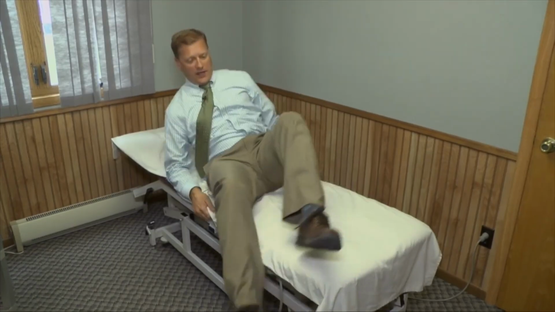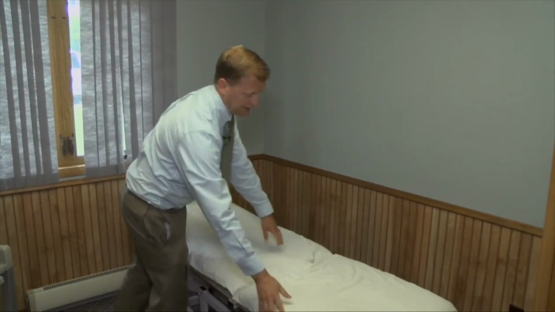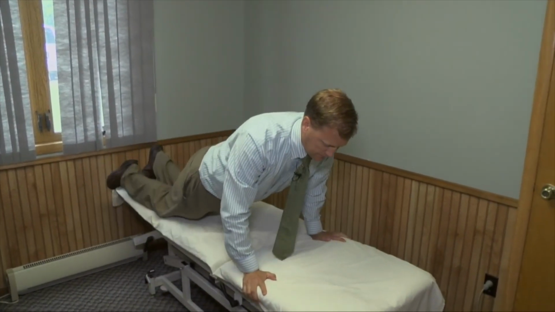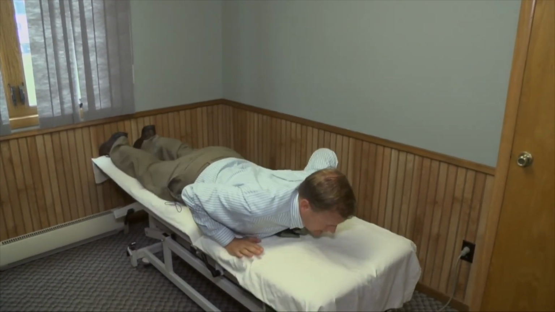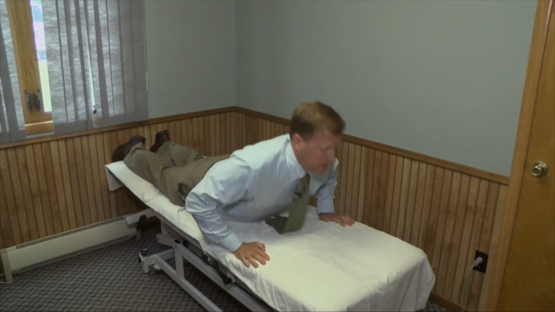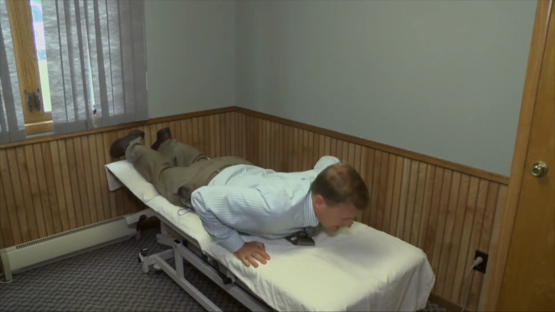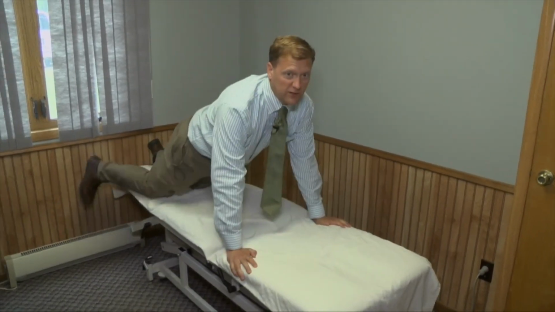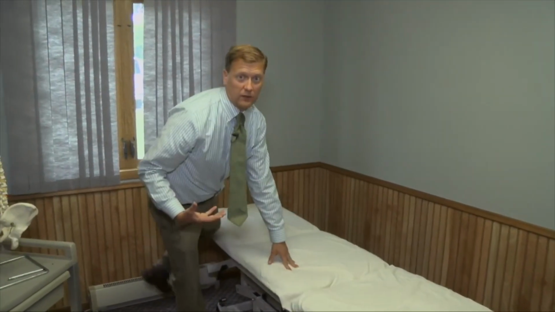The other exercise, to force the facet closed, is you lie down on your stomach. This will be a familiar exercise in terms of what we've talked about before, but you just do a press up, and then you go back down. You repeat 15 times. You do that about 3 times a day, and that'll force the facet closed.